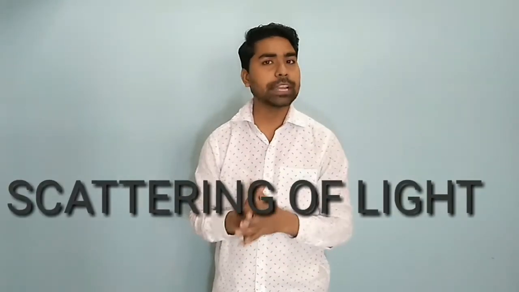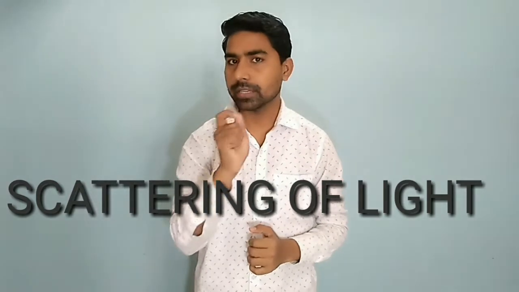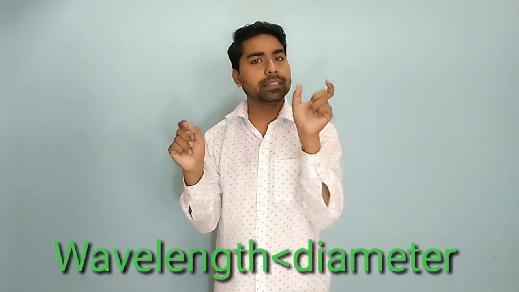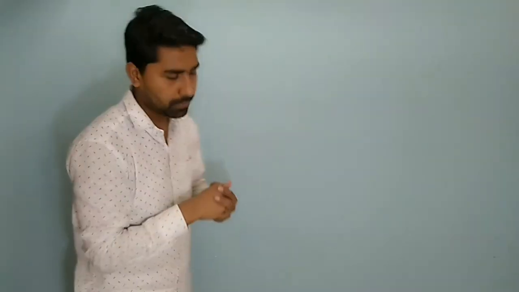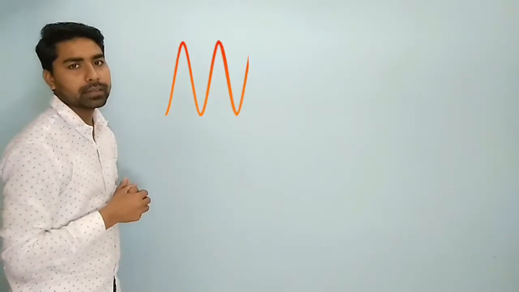Now our next topic is scattering of light. What is scattering? First listen. If any light ray, while traveling in air or any medium, strikes some particle, the condition is that the wavelength of light must be less than the diameter of the particle. How? See here. Suppose this is a wavelength and that is a particle.